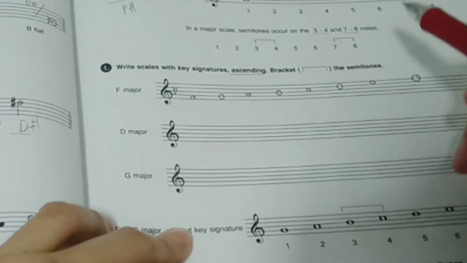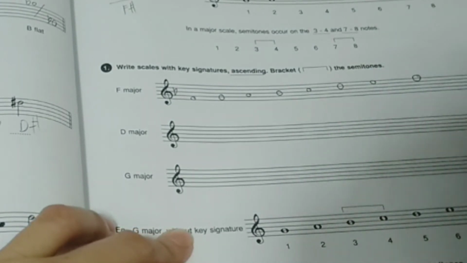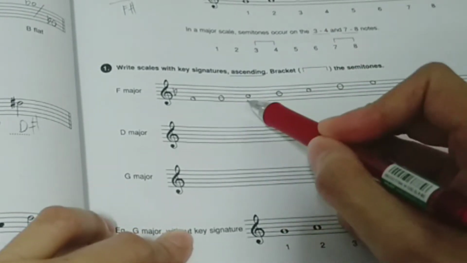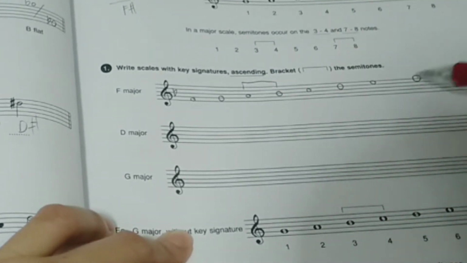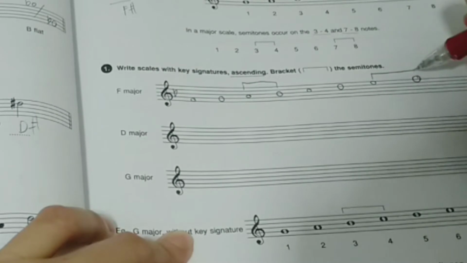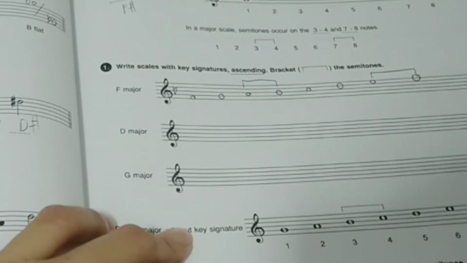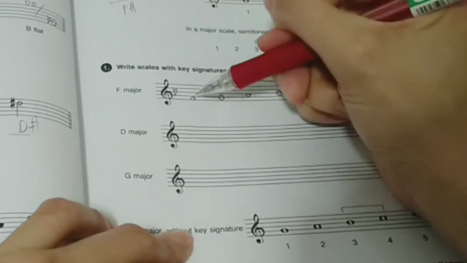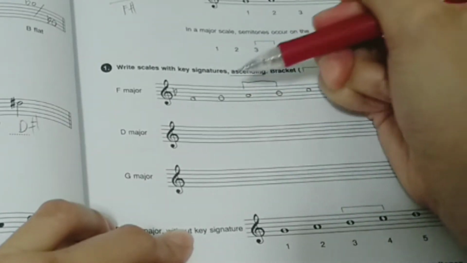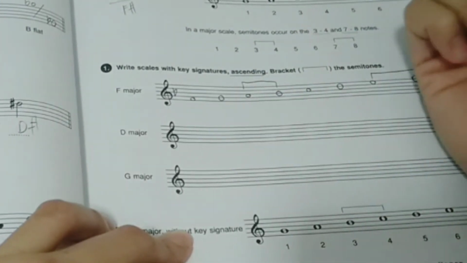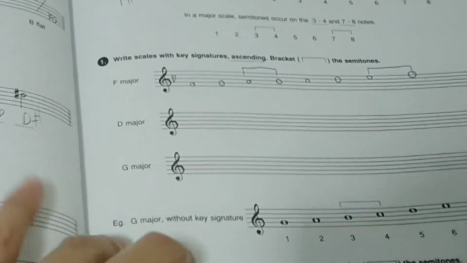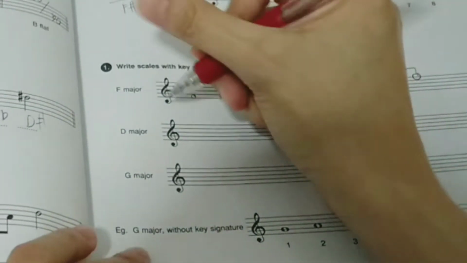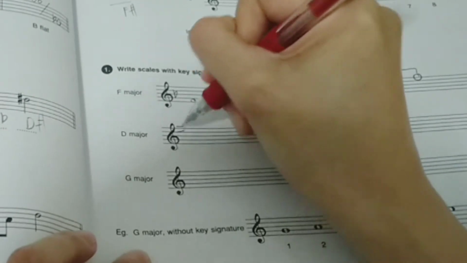And bracket the semitone, it is always number 3 to 4 and 7 to 8. So 1, 2, 3, 4. These two will be semitone. And last two, 7, 8, right? These two. In case you forgot the number 3, 4, 7, 8, you can just count one by one. F to G is a tone. G to A is definitely a tone. A to B flat, it will be a semitone. Then you bracket.